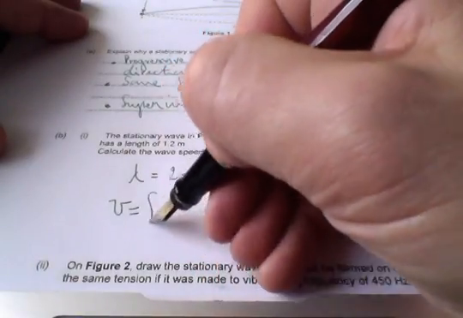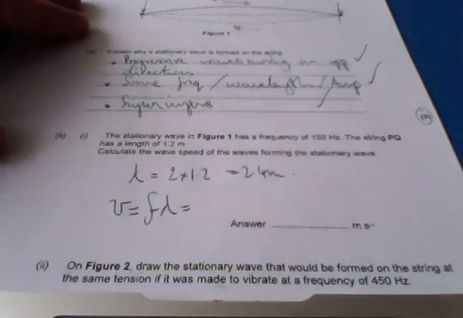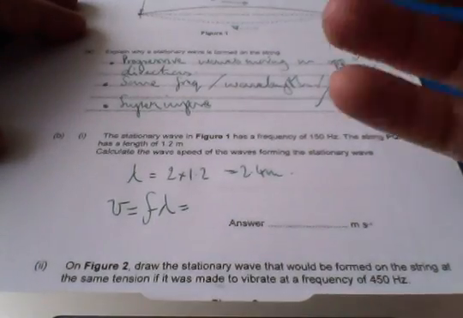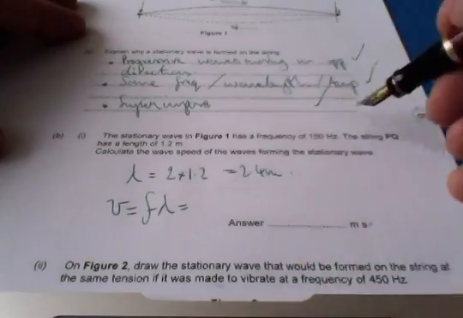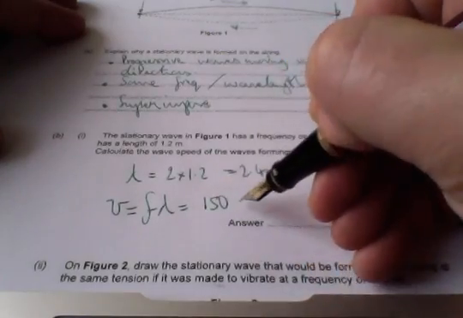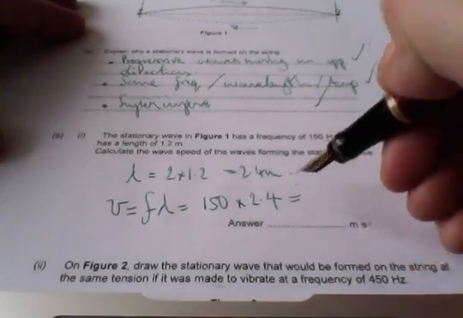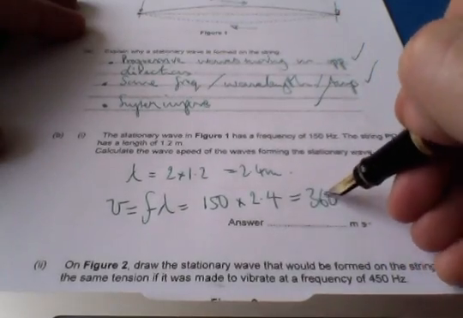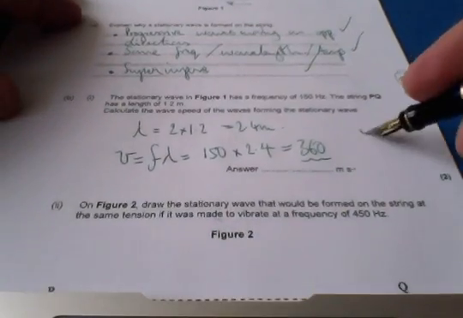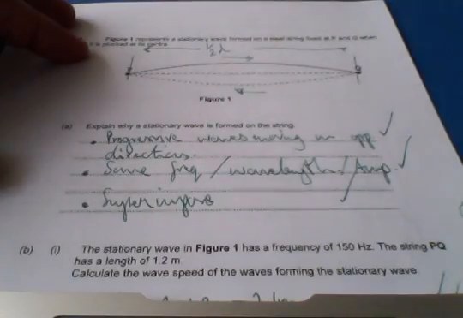So the velocity, which you know is frequency times wavelength, which is a year 9 equation that we learn, is going to be 150 times 2.4, giving us 360 meters per second. Mark. So straightforward, so long as you understood that this is only half a wavelength.